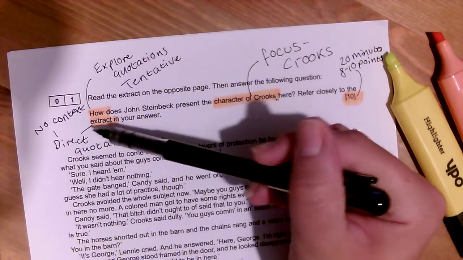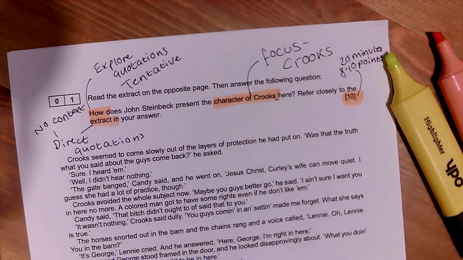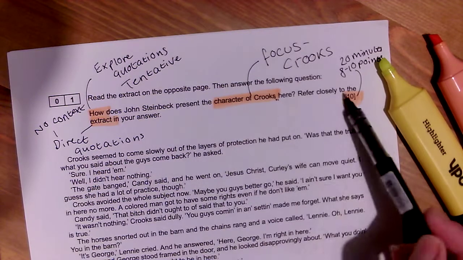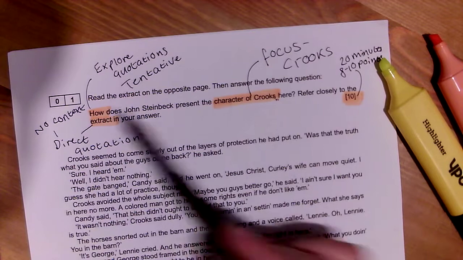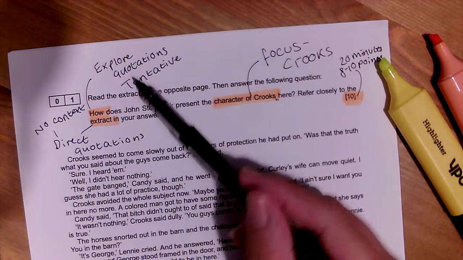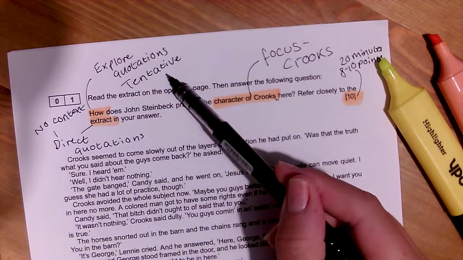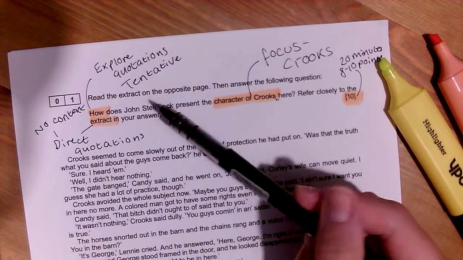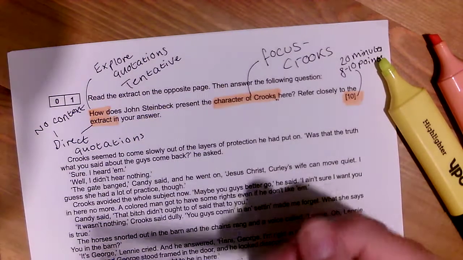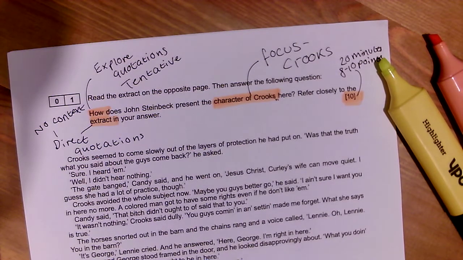Annotate basically means to make little notes around important parts of the text. That way when you look back at it, you know exactly where the main parts are. So I know this is where I've got to keep focusing. I need to concentrate on these. So first of all, how. A how question asks me to explore quotations and be tentative in my analysis. Tentative, remember, means those words such as this might suggest or this could imply. Those phrases that don't make your analysis solid, they suggest it.